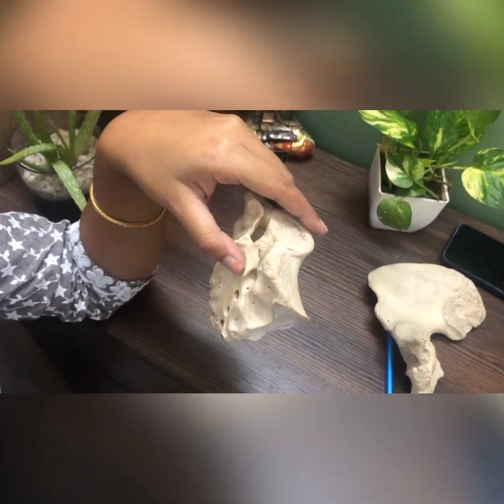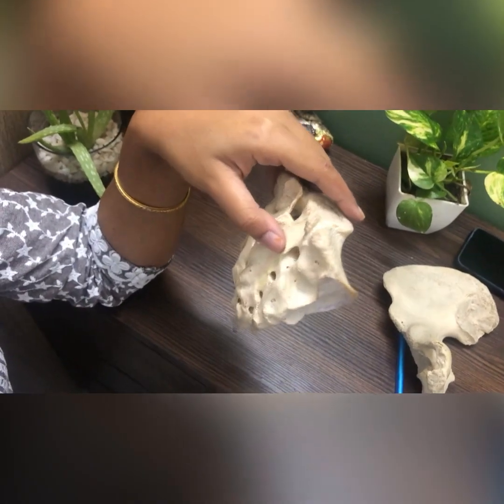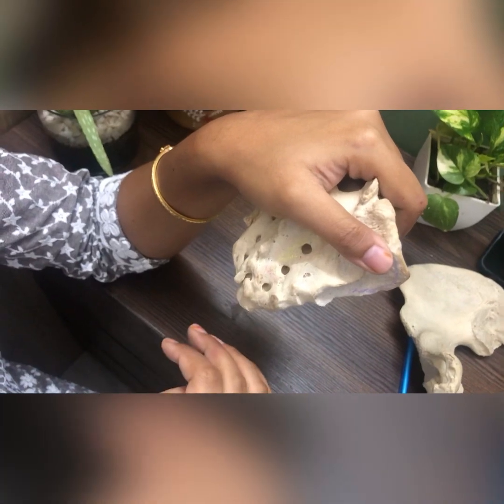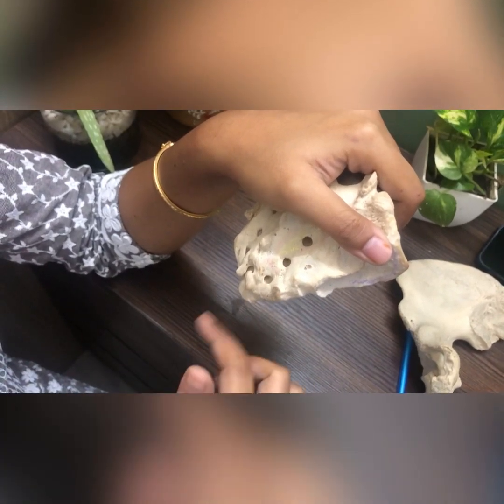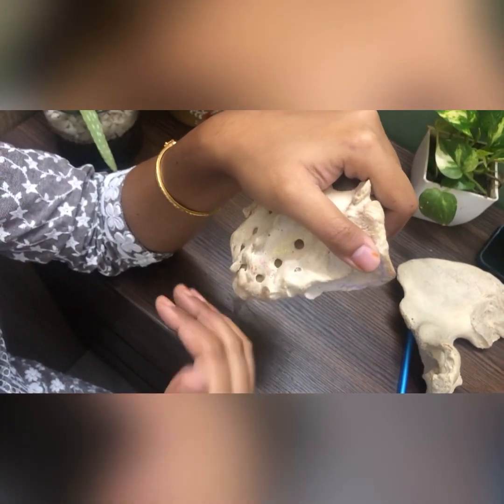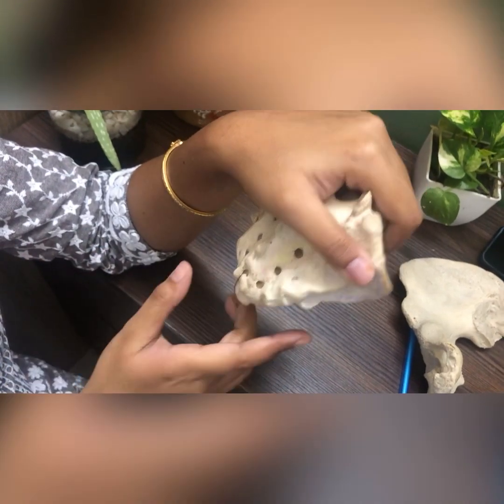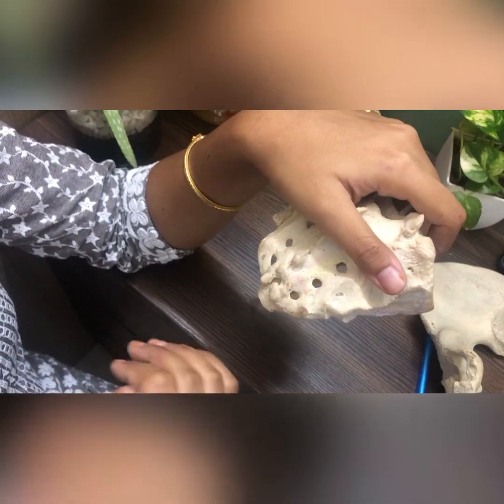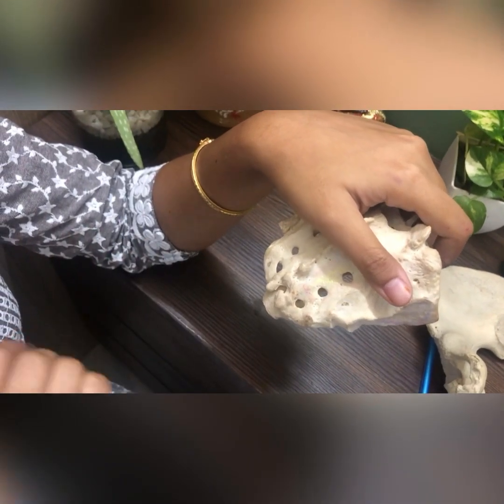Another point of difference is that in the male, the fusion of the coccyx, the lower vertebra, and the sacrum happens at an early age, but in the female this fusion occurs at a very late age. Why?